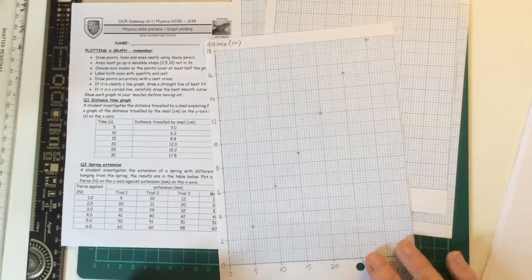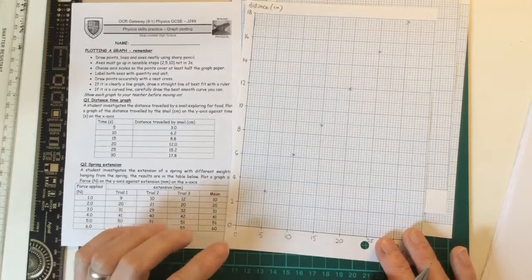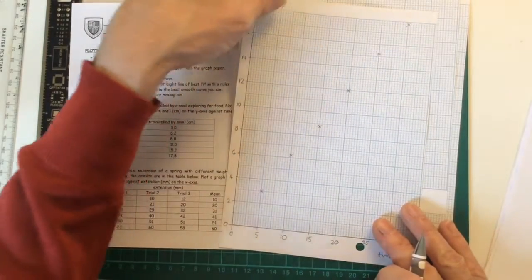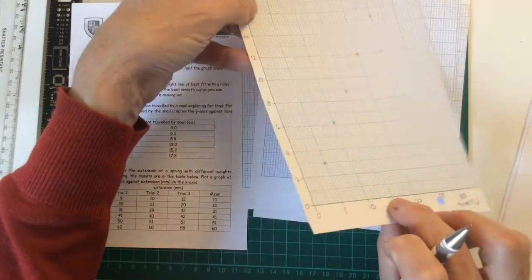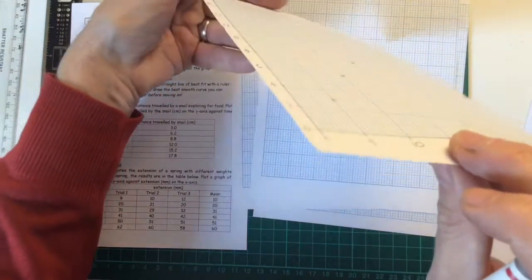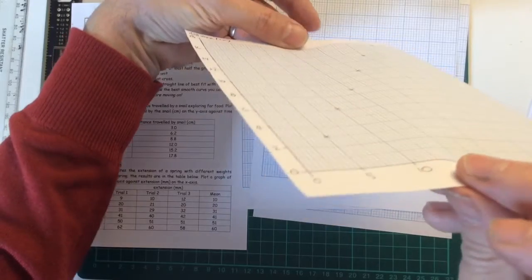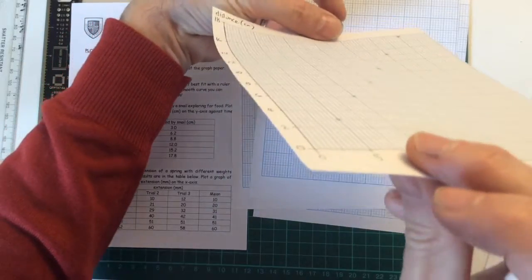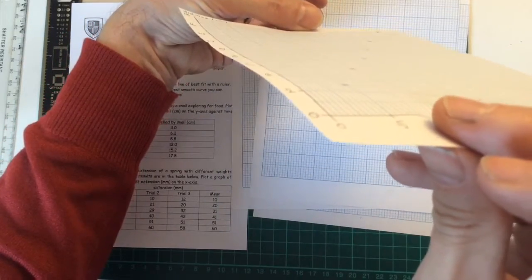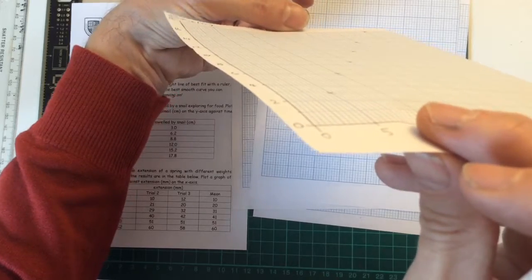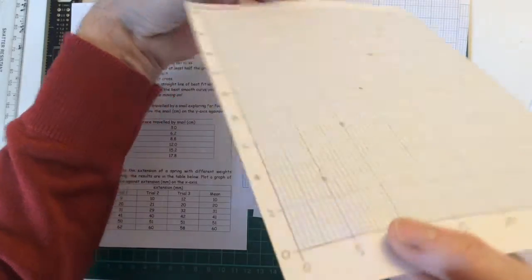Now, how do we tell whether that's a curve or a straight line? Well, one of the easiest ways is to turn your paper kind of diagonally, so you're looking along it like that, and see whether the points look as if they line up mostly. Slightly wiggly, but they're mostly in a straight line. They're definitely not in a curve, so I'm going to take that as being a straight line.